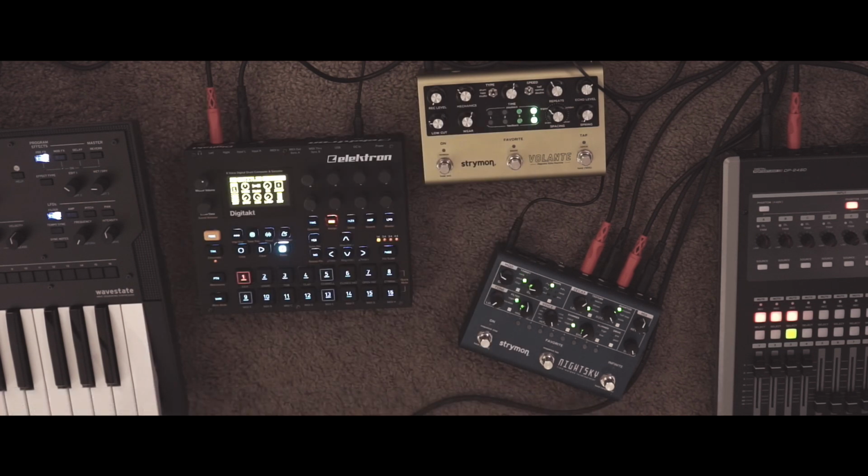So here I have a Digitakt. Off camera a little bit, here you can see the Wave State. Wave State is going into the Digitakt and then into some effects. I like to use effects that have modulation on them. So the Night Sky and the Volante are great for that.